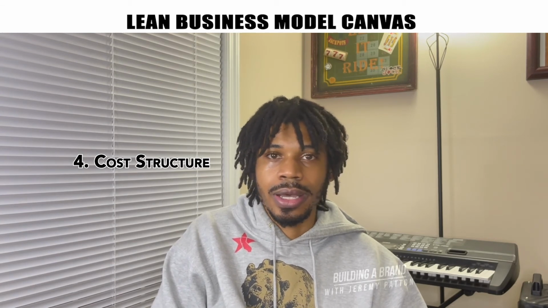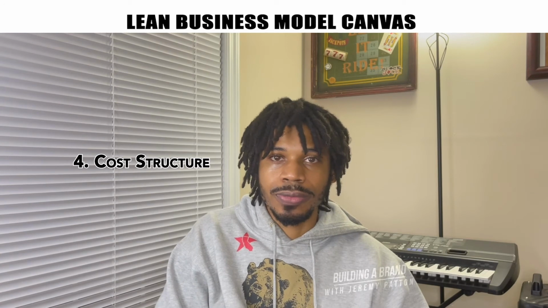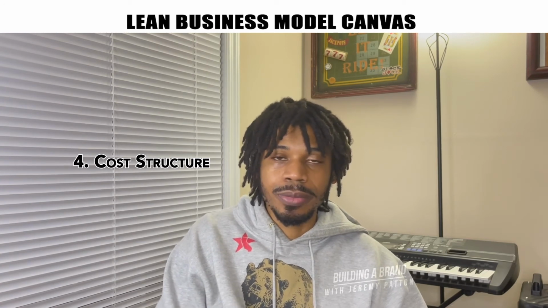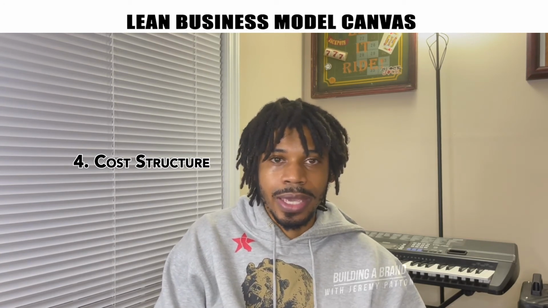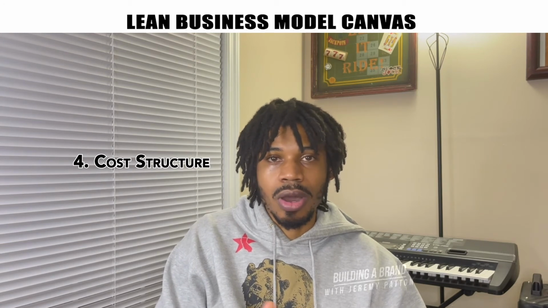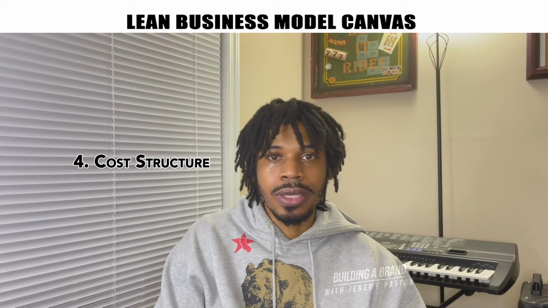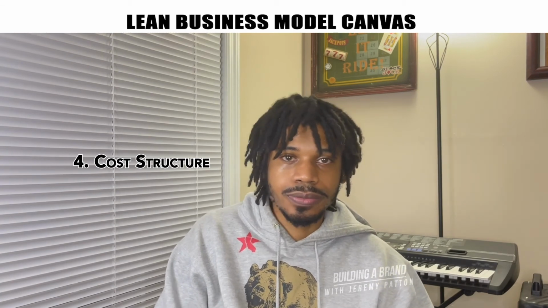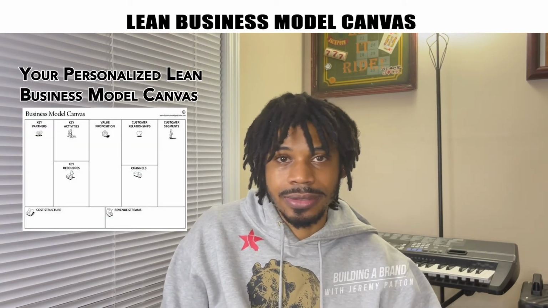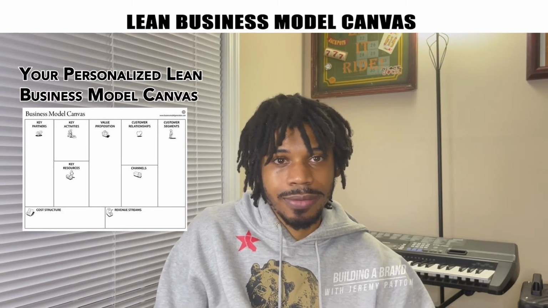We could sort of build off of what we previously implemented in the business model canvas and determine estimated costs for all these functions, all these resources that we will need. And after that, that's essentially your business model canvas.